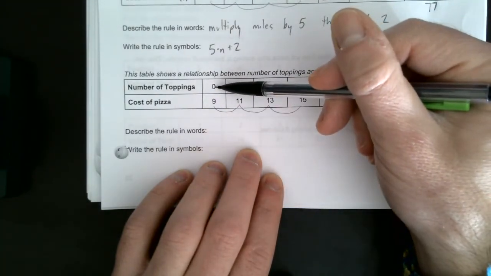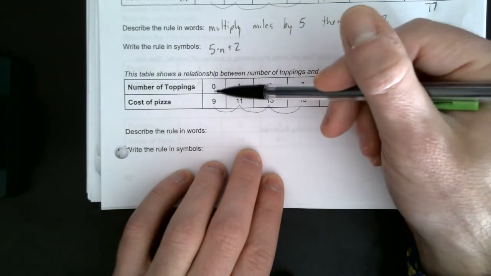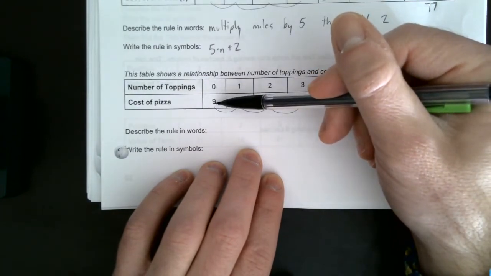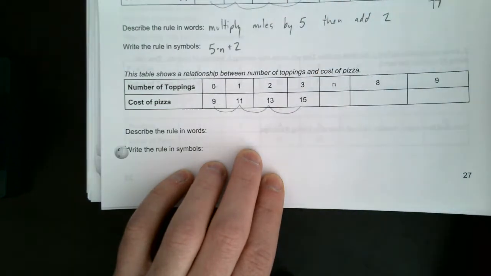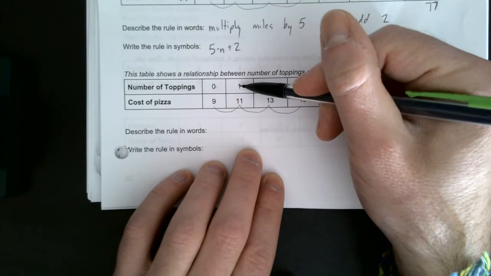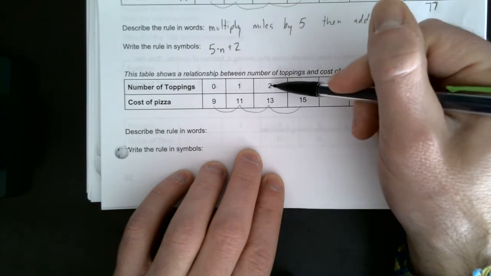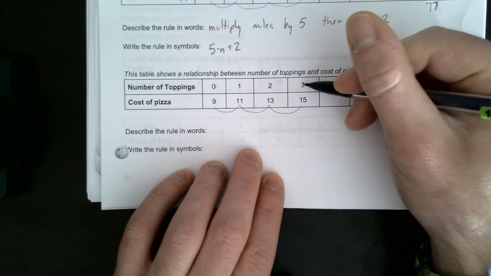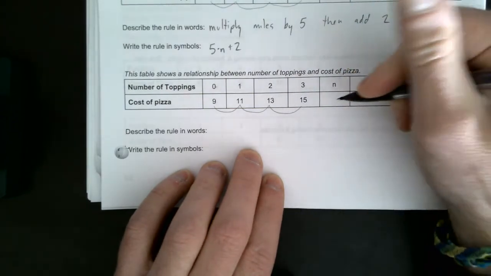What's 0 times 2? That's 0. Then what would we have to add to get to 9? We'd have to add 9. So times 2 plus 9. Let's see if that works. 2 times 1 is 2. Plus 9 would be 11. 2 times 2 is 4. Plus 9 would get you to 13. 2 times 3 is 6. Plus 9 would get you to 15.